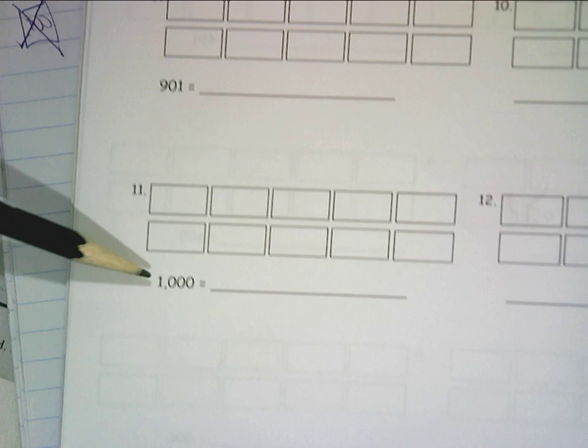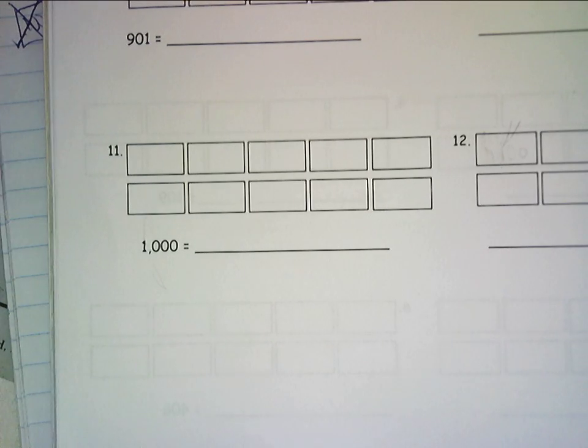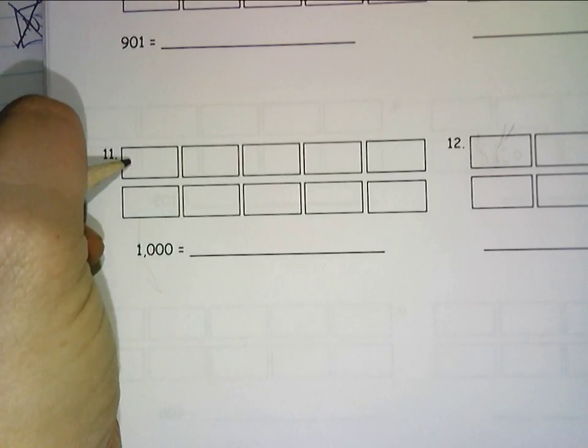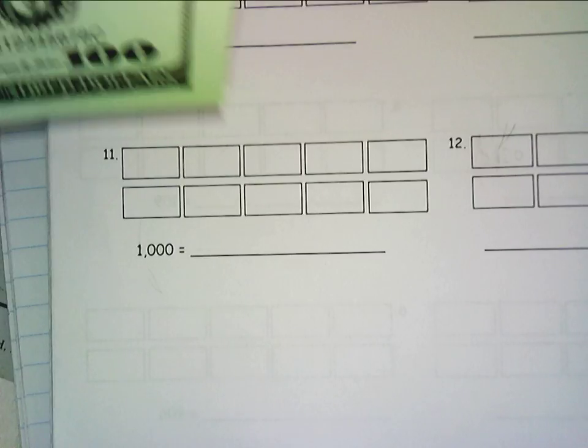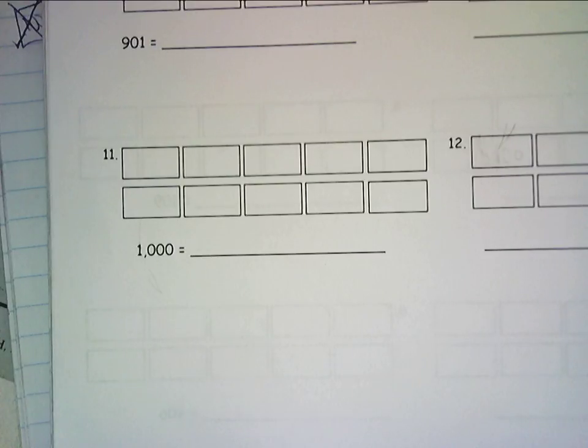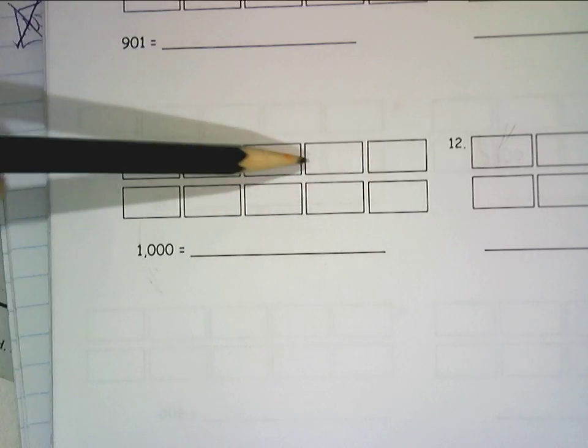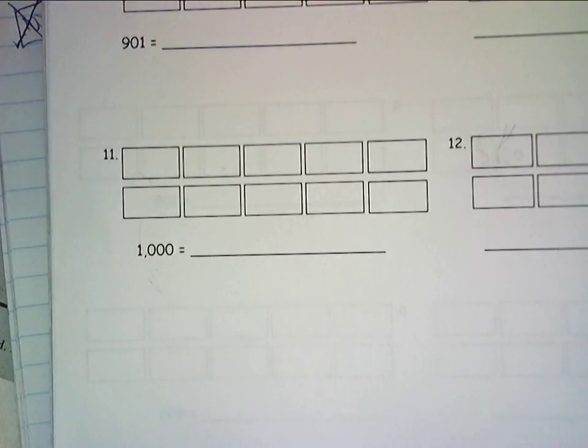Same with 1,000. You could use, actually, there isn't a $1,000 bill. So you would have to use a different value for the dollar bills, okay? So think, would you use 100? Would you use 10? Or would you use ones to add up to 1,000? Think about that to help you with these last two questions. Okay, get started.